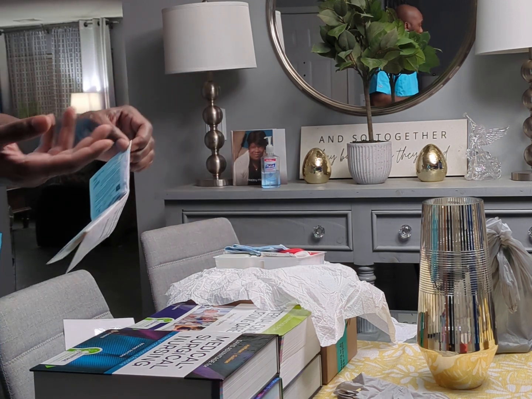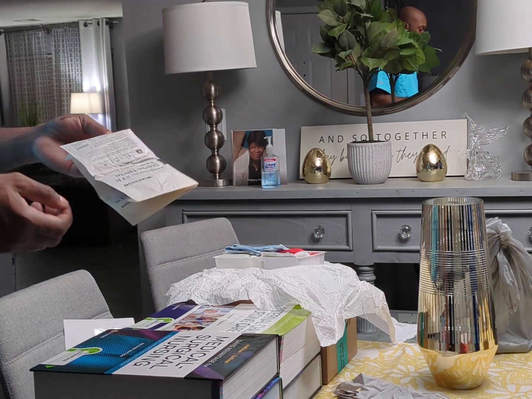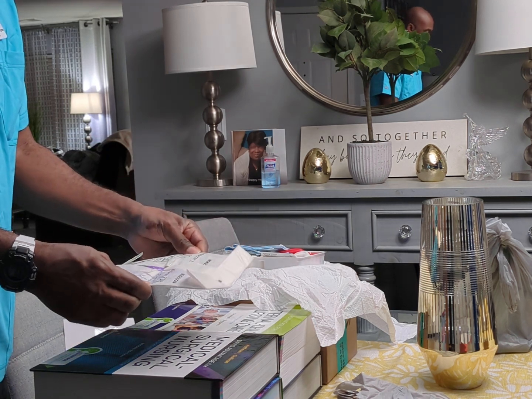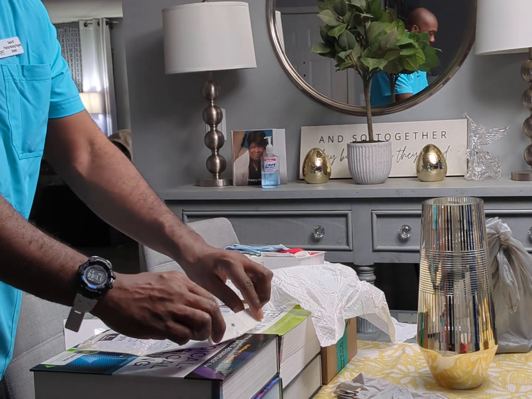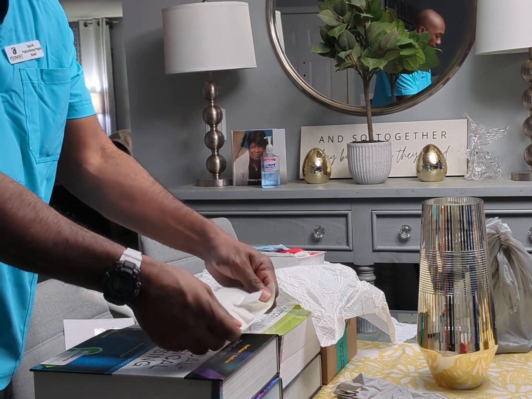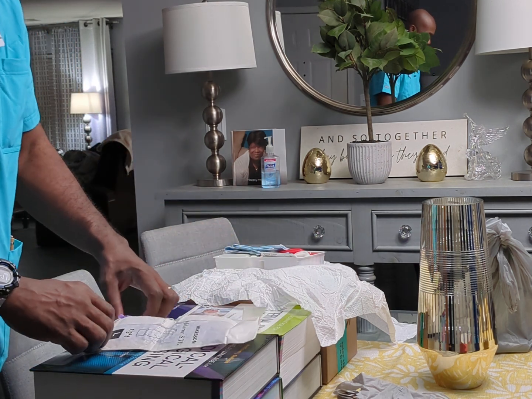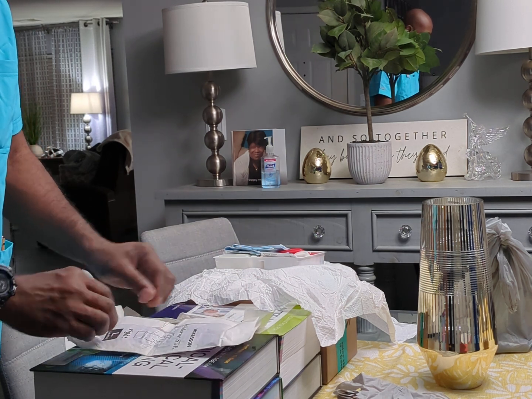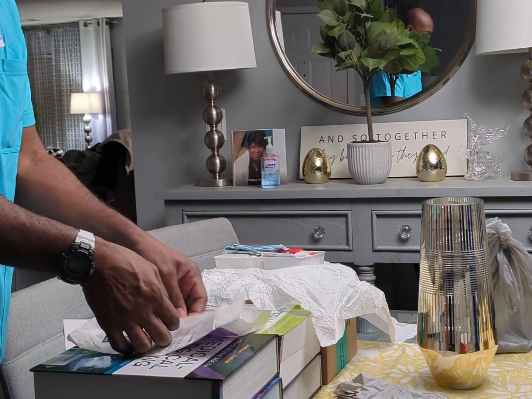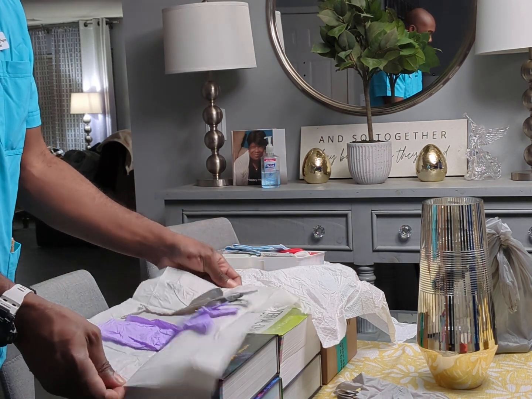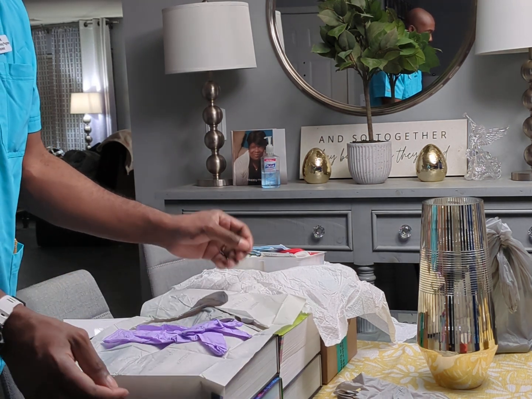Now I'm going to don my sterile gloves. Hopefully this is being caught on camera. Okay, top, the middle. All right, good deal.